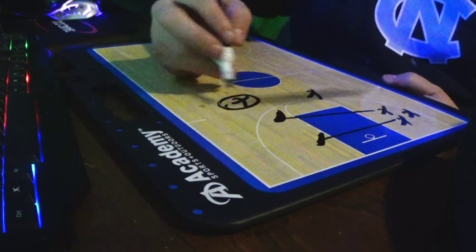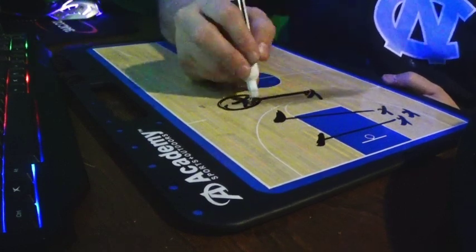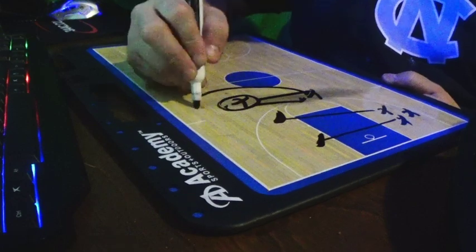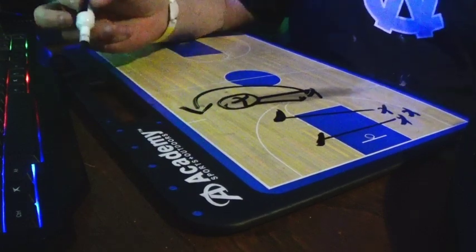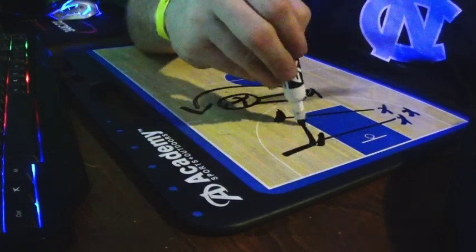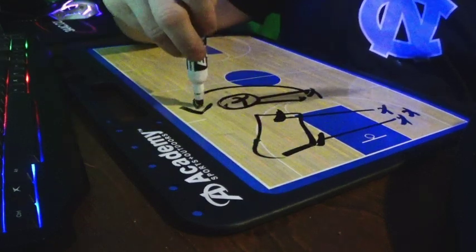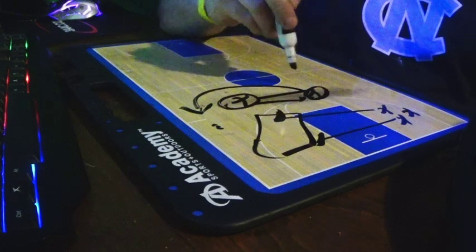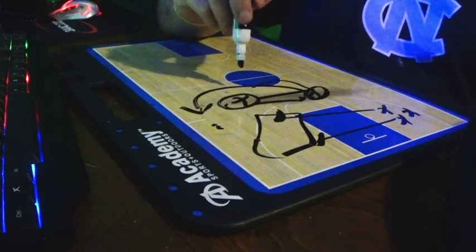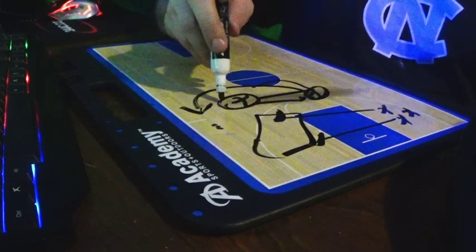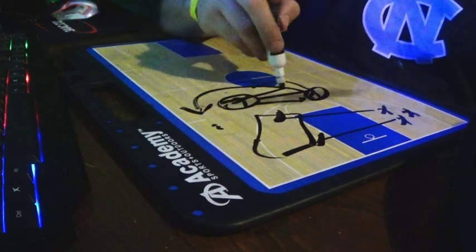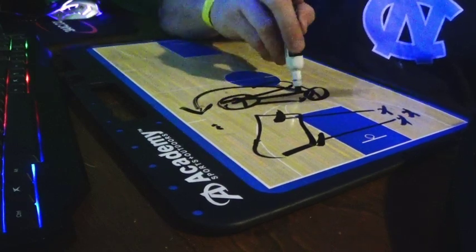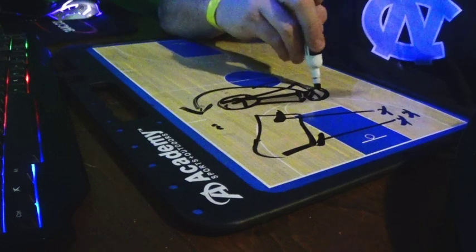Ball starts out here. We're passing, down screening, guys dribbling across. Okay? This is where we're looking to catch the ball. If it's not there, this guy should be opening back up to start it all over. If we get stuck, we just pass it back, down screen, and dribble back.